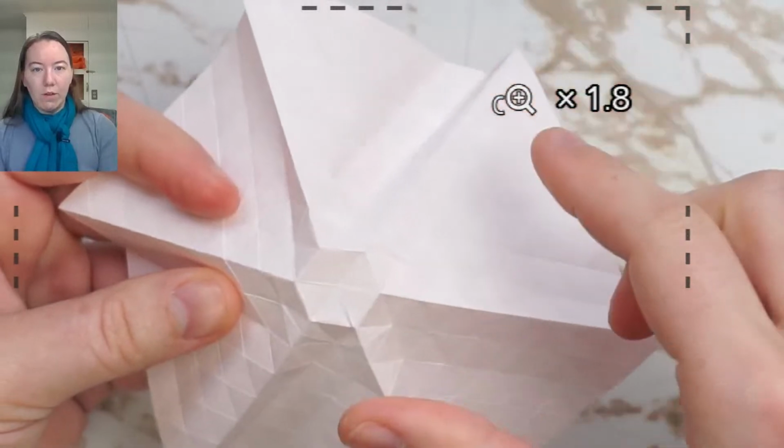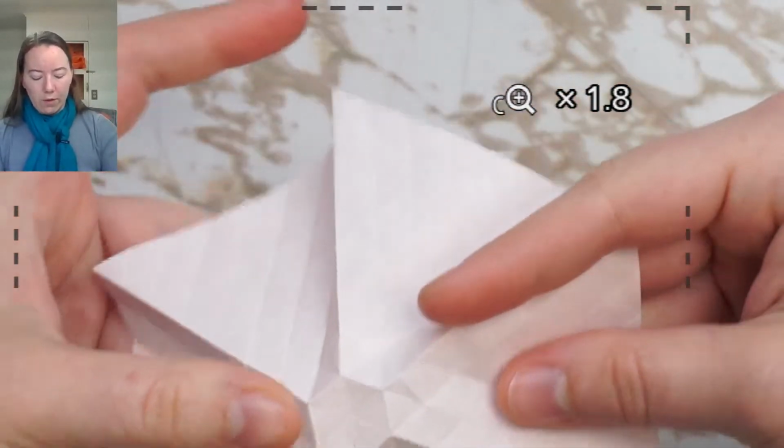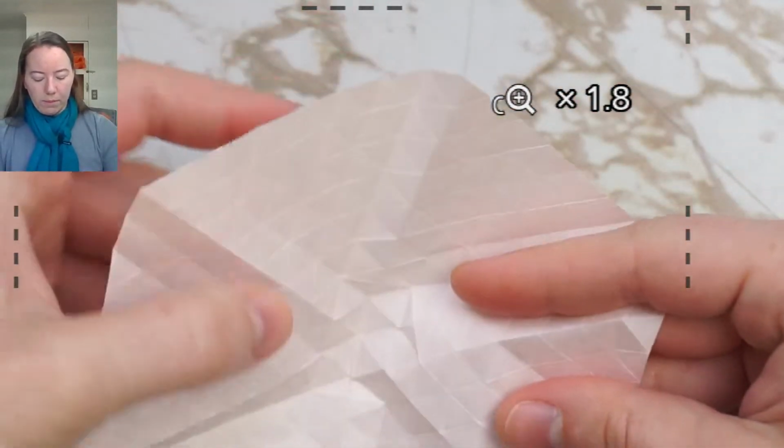So that's one shift. Let's do another shift to see what happens.